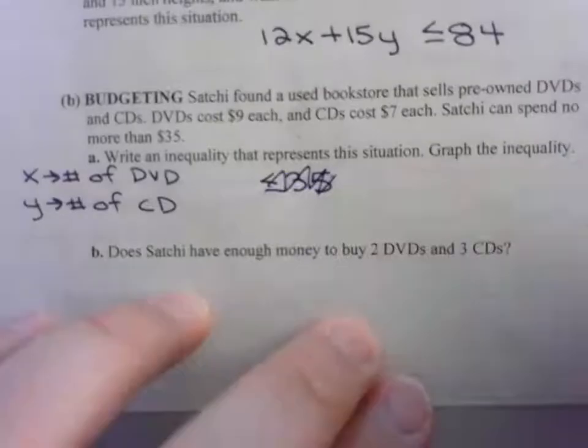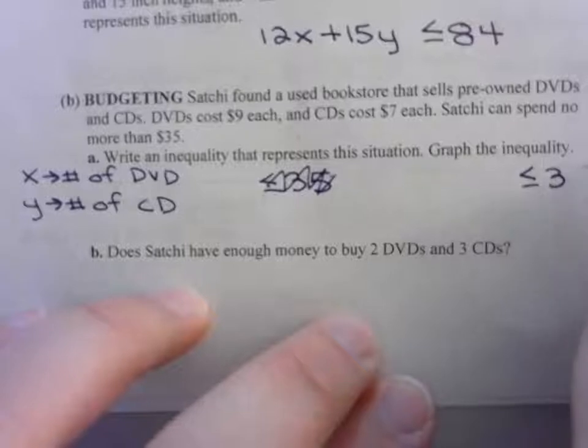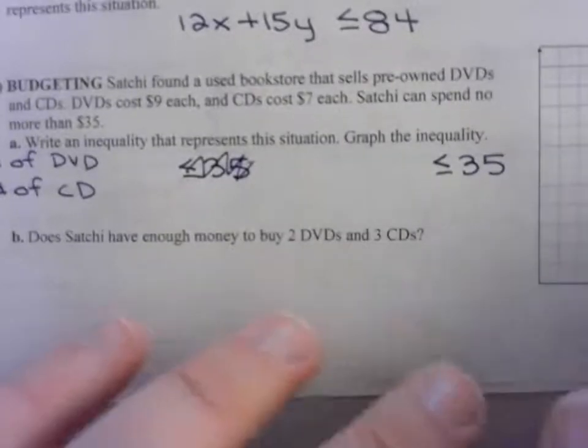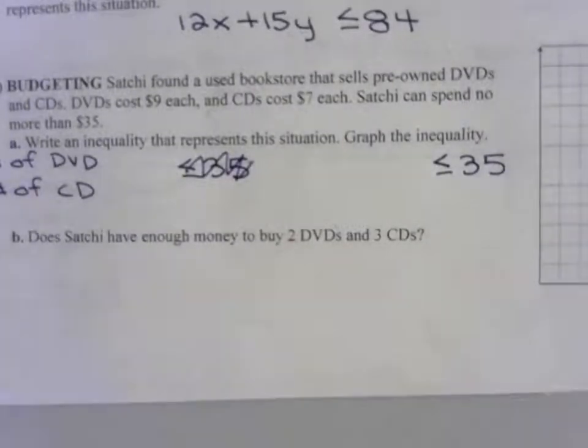I should have here. Let me do it this way. Okay. I didn't leave myself enough room. If I want to know the total cost of the money I spent on the DVDs, I'm going to represent it as what?